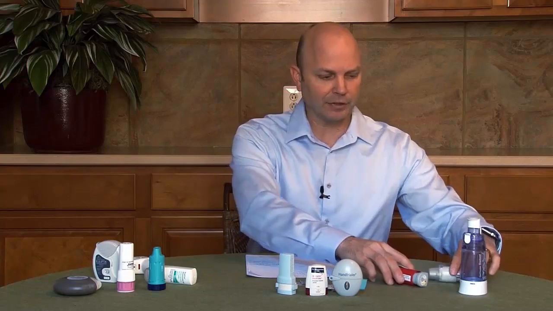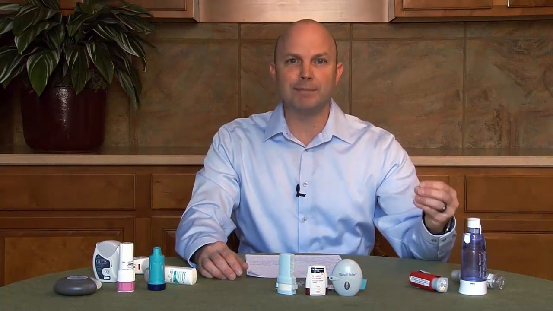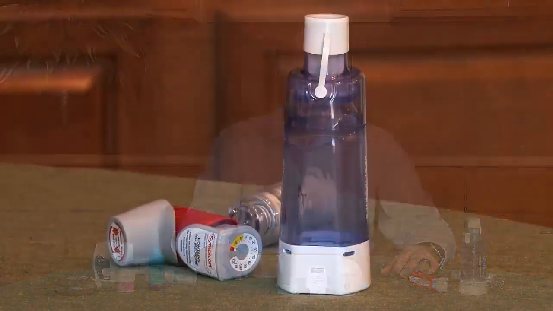Other things to know about the pressurized MDIs is that you want to take a slow, deep breath. This allows the medicine to slowly reach the lowest parts of our lungs where it needs to be deposited.